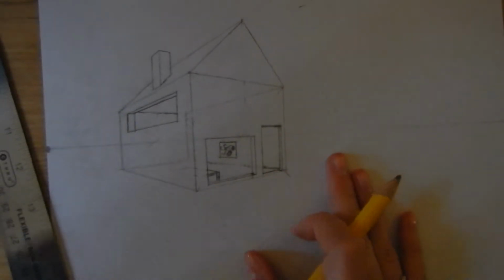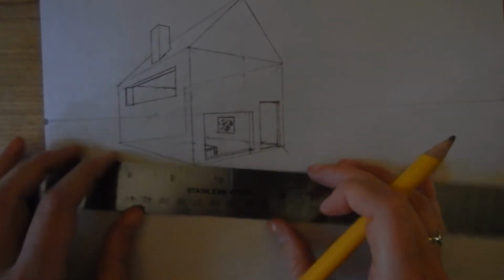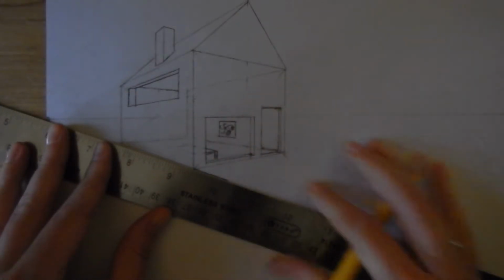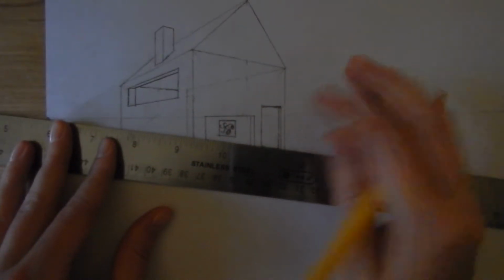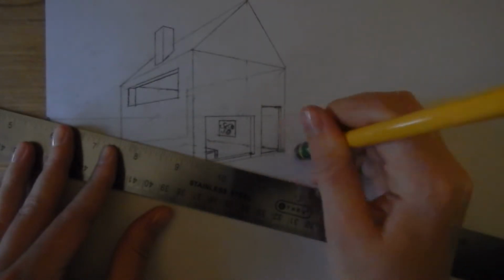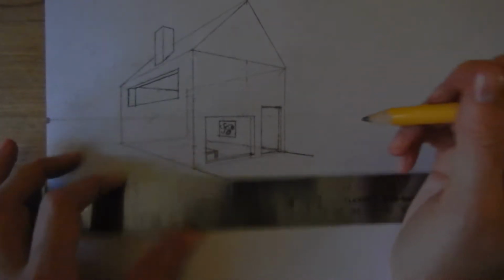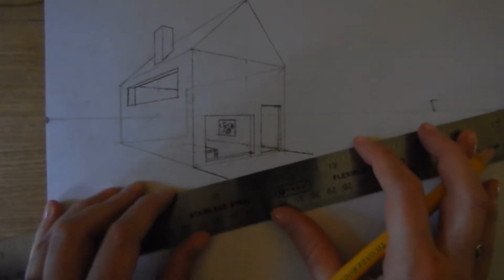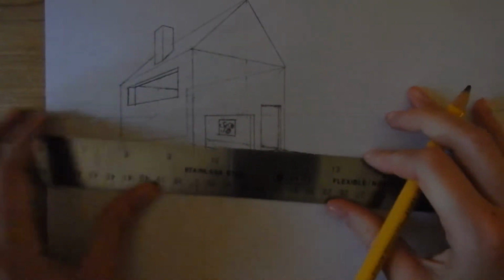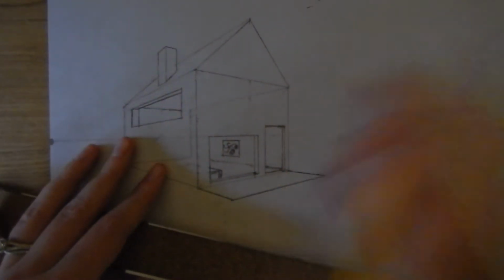Okay, so next, let's do some stairs. A lot of people like to have a porch, so let's give this person a porch. We'll do some stairs coming off their porch. Little porch. That's not the corner of the house. And line that up with my vanishing point. Everything gets lined up with vanishing points in 2-point perspective except those perpendicular lines to the horizon line. Okay, so I've got my porch.